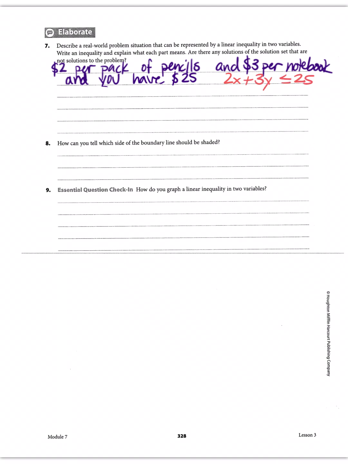Then it continues on and it says, are there any solutions that are not solutions to the problem? Well, we could put in -10 and -5. That would give us -20 and -15. So that's -35, which is in fact less than 25, but doesn't make sense in the context of the problem to have -10 packs of pencils and -5 notebooks.